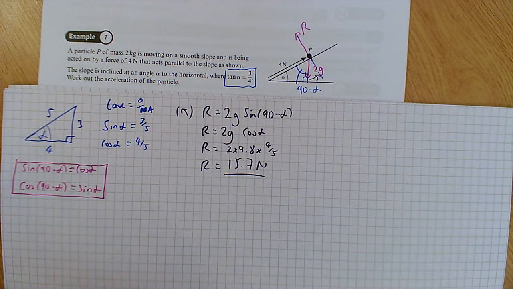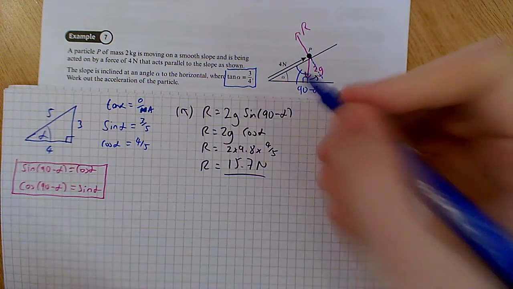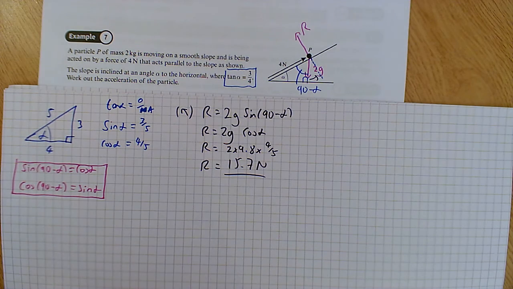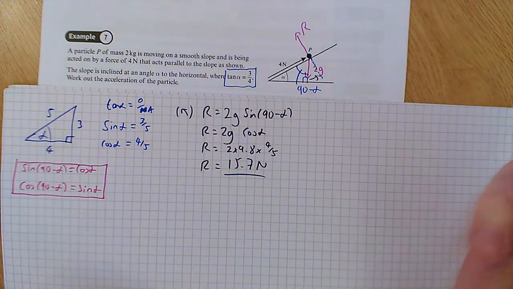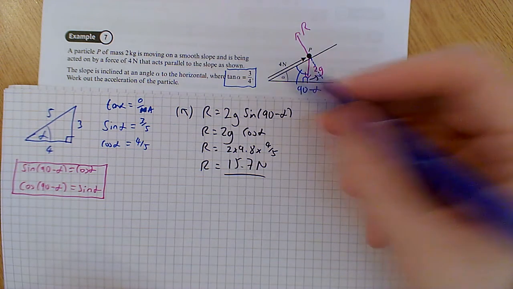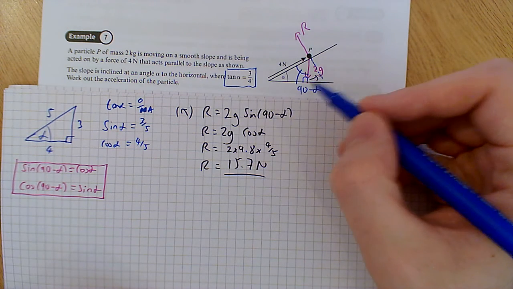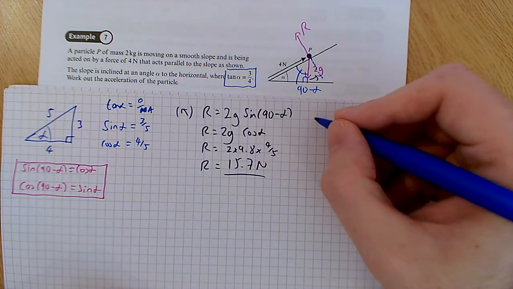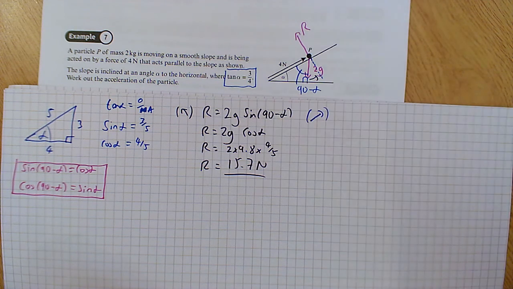To find the acceleration of the particle, we are going to resolve in the direction of the slope, right? And generally we would try and resolve in the direction that we think the particle is moving, to take that as the positive direction. But in this case we don't really know, because we've got the weight pulling it down of 2G and we've got a force pushing it up of 4 newtons. So we don't know which force is bigger. So I'm just going to say that that is positive.